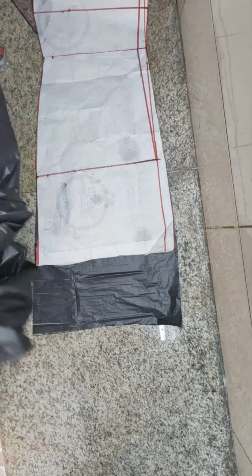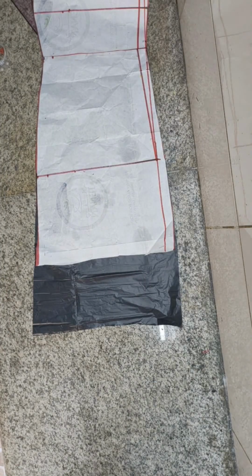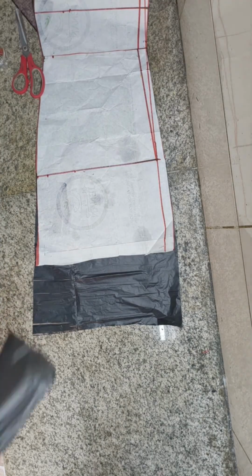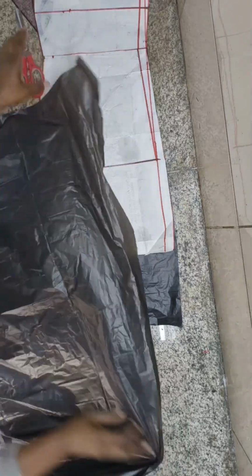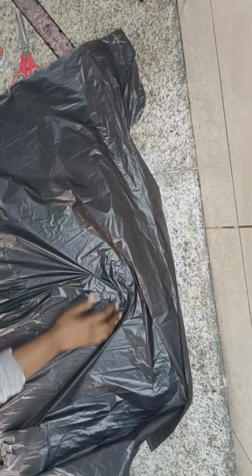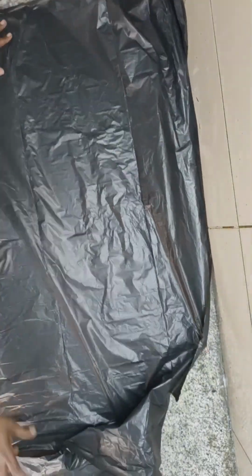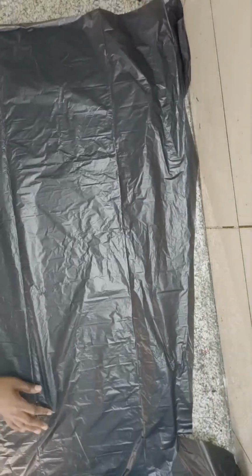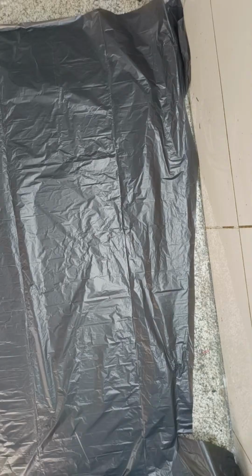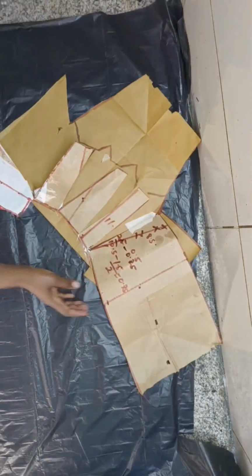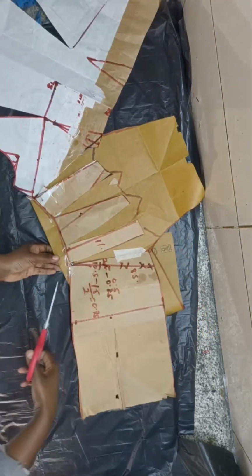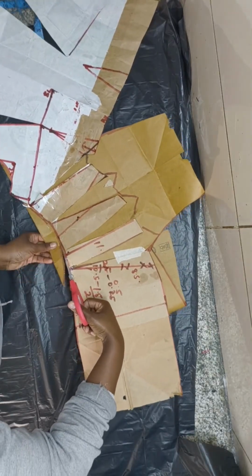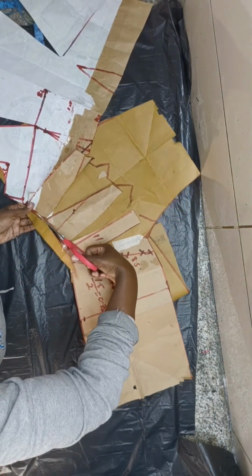To cut the front, I need to open it up. We have to cut off this.